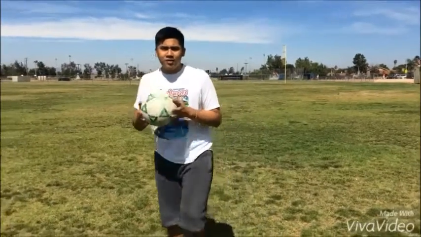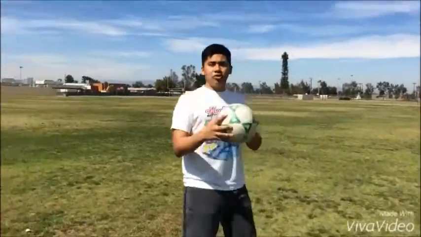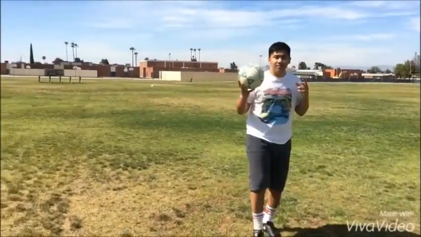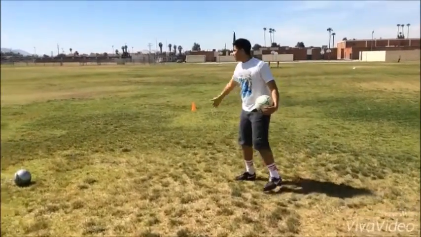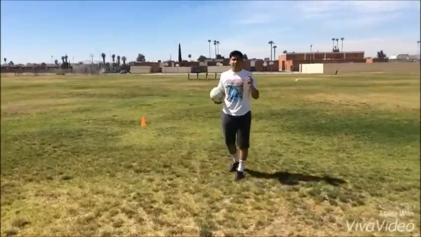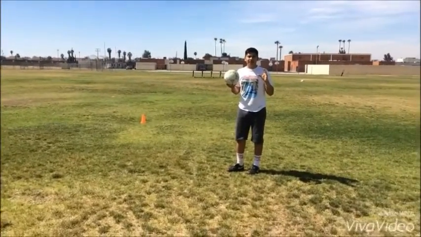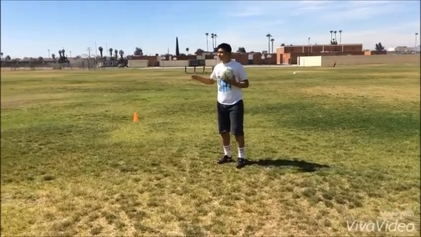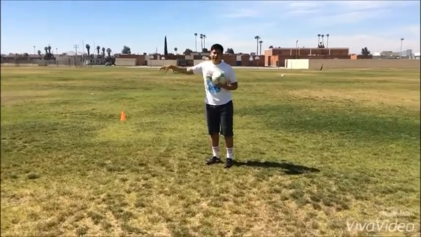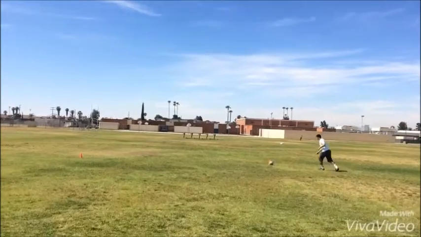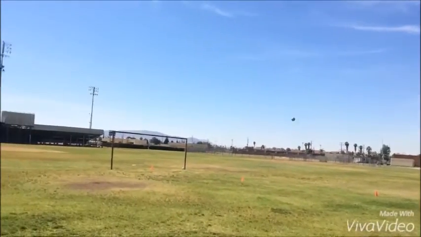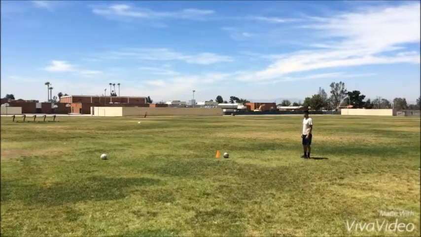So we're at the park now, and we're going to show you just how the situation can be applied to real life. Here we have a cone 80 feet away, and the objective here is not to make a goal, but to measure the maximum height in the air and to measure the distance traveled when the ball hit the ground after being kicked. We made it!